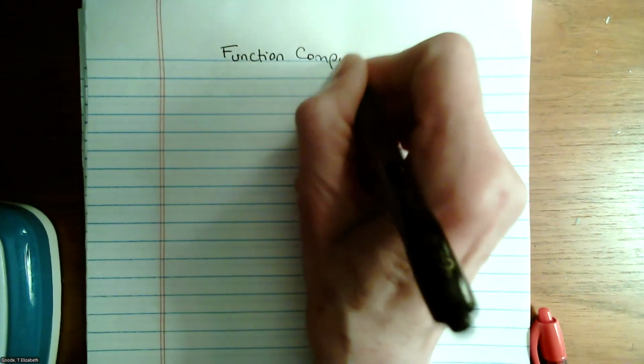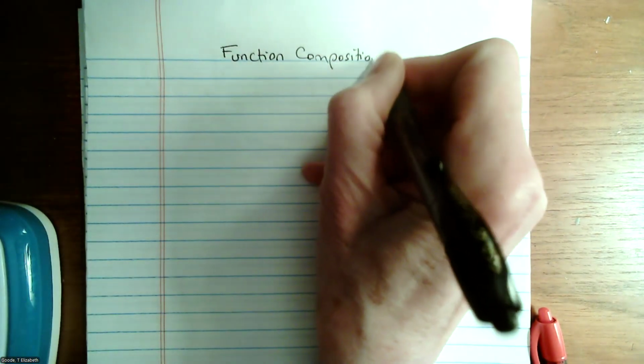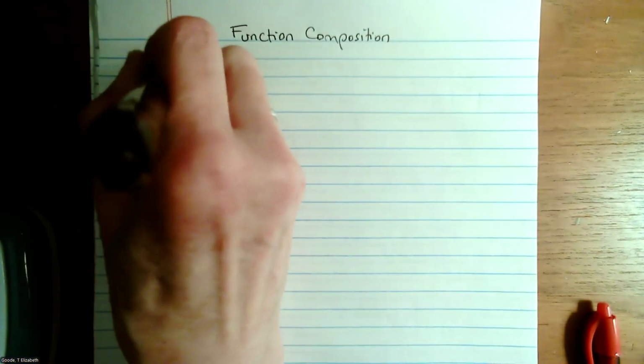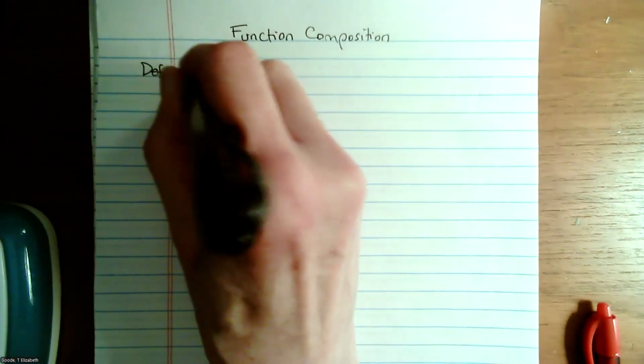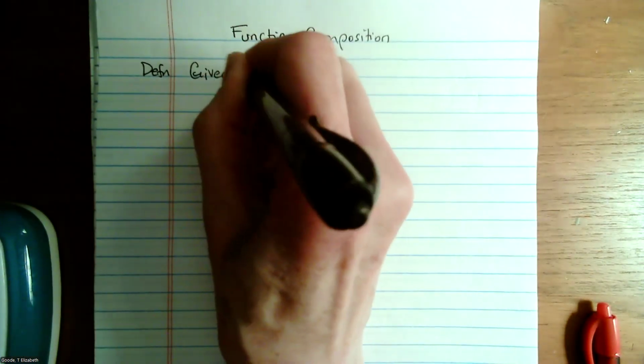Let's look at function composition. We're just trying to kind of get our heads around the basic ideas of functions. All right, so do you remember function composition? Let me see if I can recall with you. Definition. Given functions, we're going to have two.